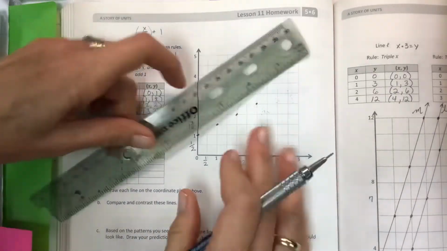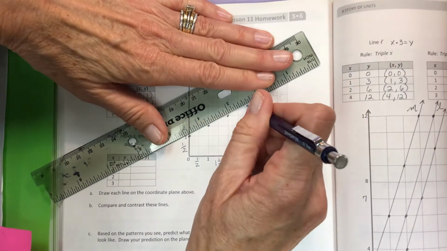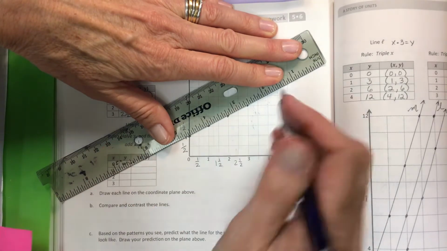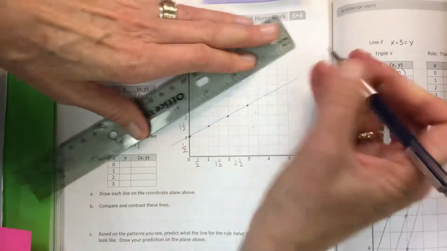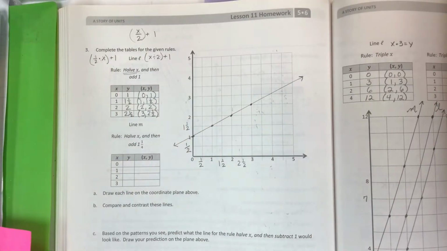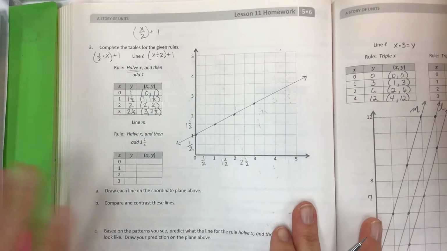If they're not in a line, and I make mistakes all the time, go figure out which point is wrong and why. Something is wrong, go find it, fix it. It's okay, we all make mistakes. I am constantly making mistakes.